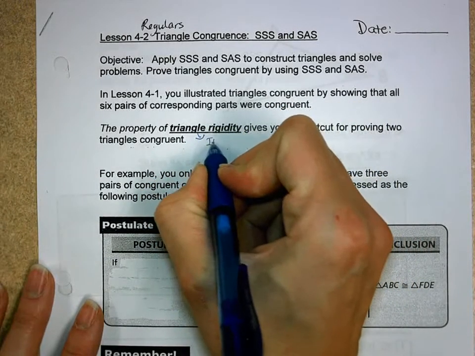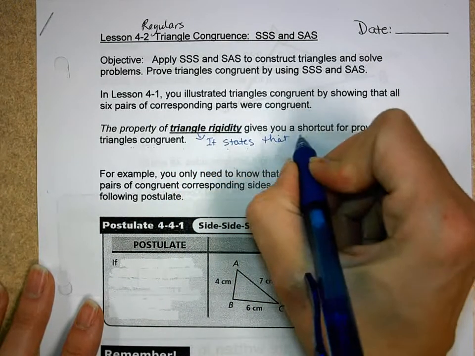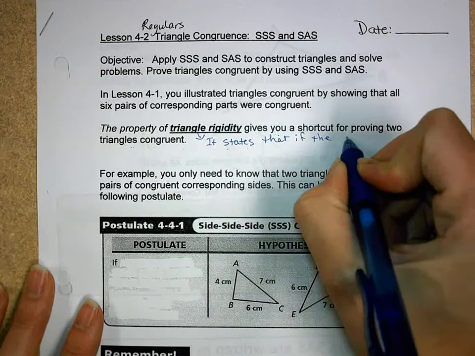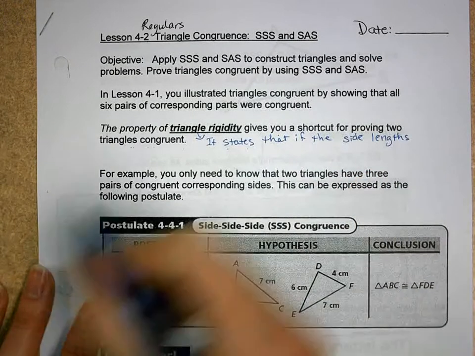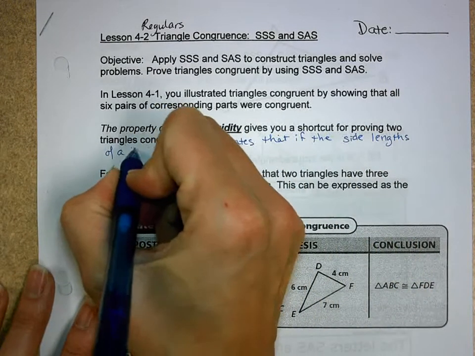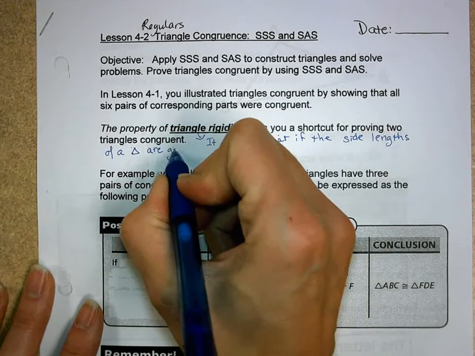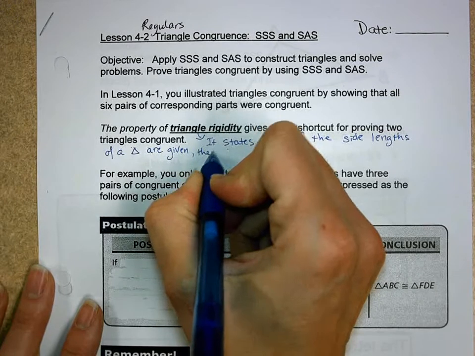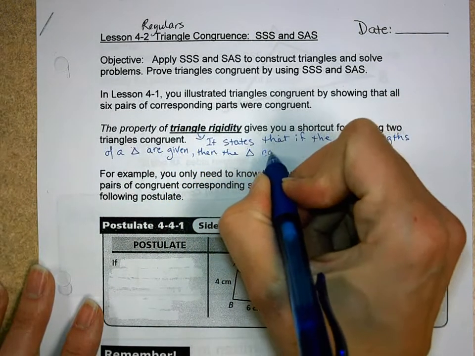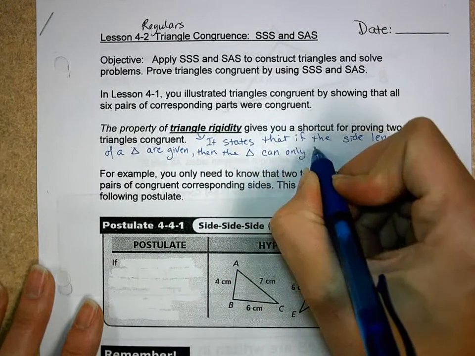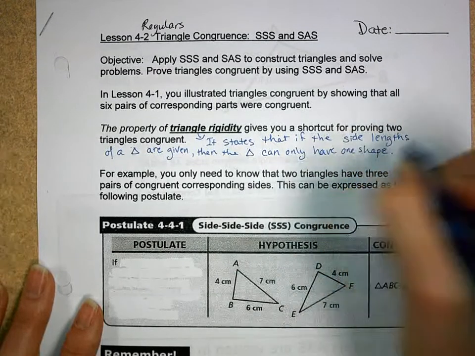And the property of triangle rigidity is the following. It states that if the side lengths of a triangle are given, then the triangle can only have one shape. Let me give you just a simple example.